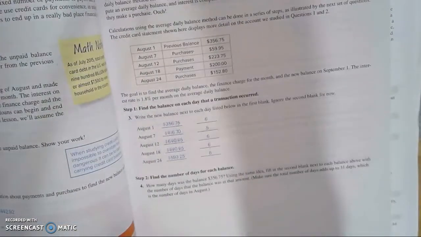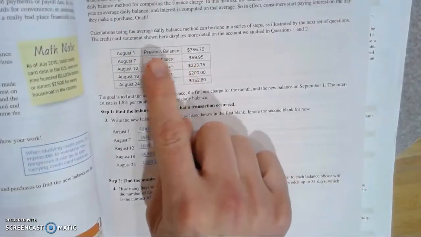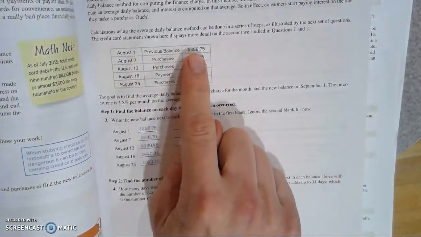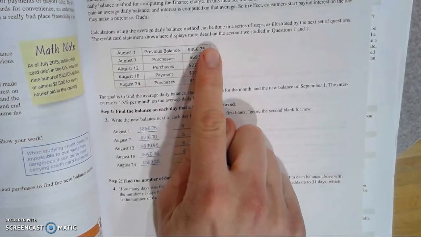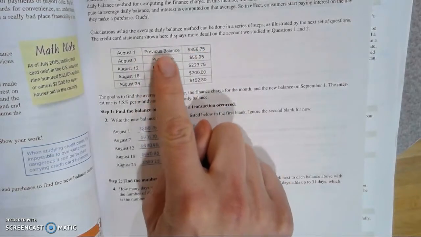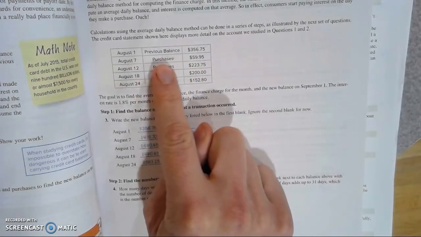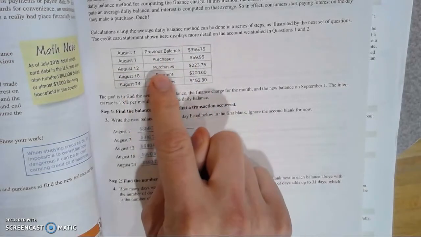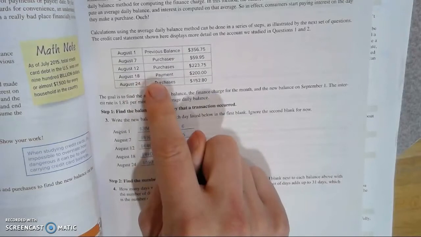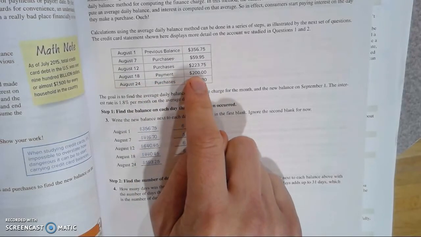This is a rather simplified credit card statement. On August 1st, there was a carried over balance of $356.75. On August 7th, a purchase was made. On August 12th, another purchase was made. On August 18th, a payment was made. And on August 24th, some more purchases were made.